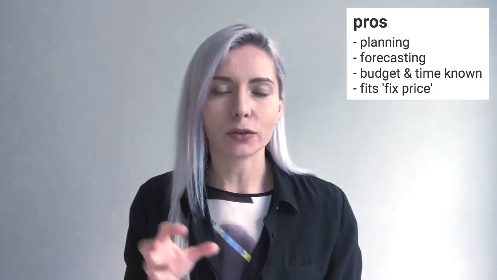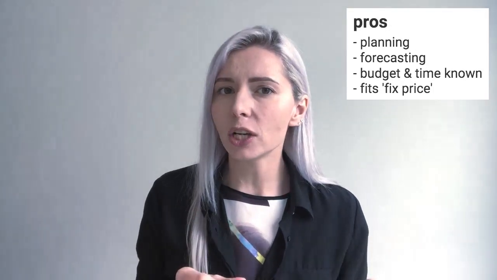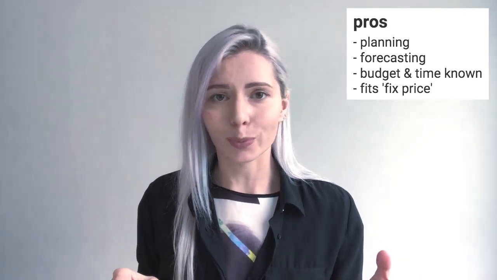On the other hand, waterfall also has its advantages. For instance, an opportunity for precise planning and forecasting. Besides, this approach is usually very convenient for clients because with waterfall we usually know the budget and the timeline in advance. Besides, it fits the fixed price agreements for projects.